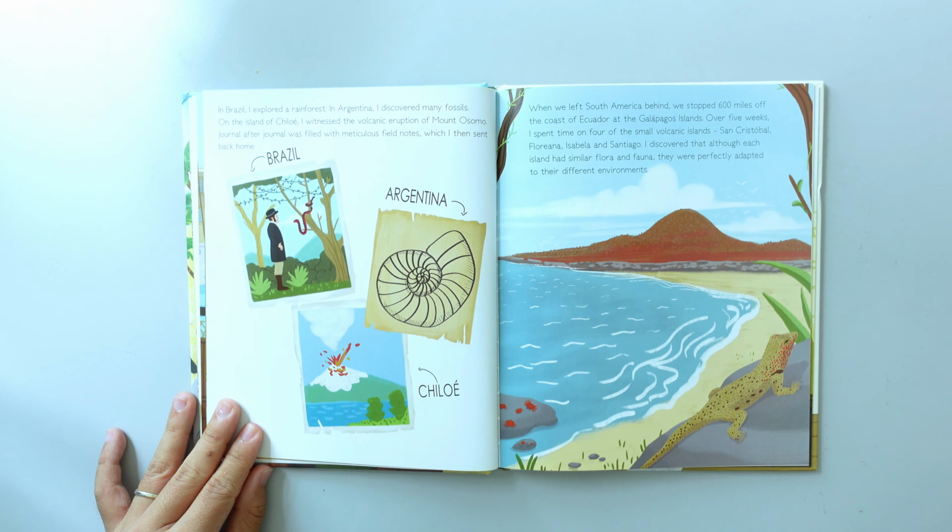In Brazil, I explored a rainforest. In Argentina, I discovered many fossils. On the island of Chiloé, I witnessed the volcanic eruption of Mount Osorno. Journal after journal was filled with meticulous field notes, which I then sent back home.